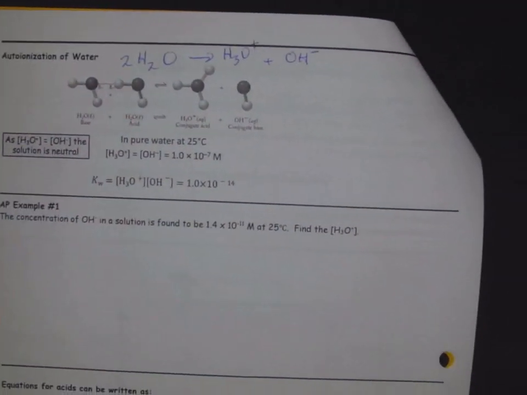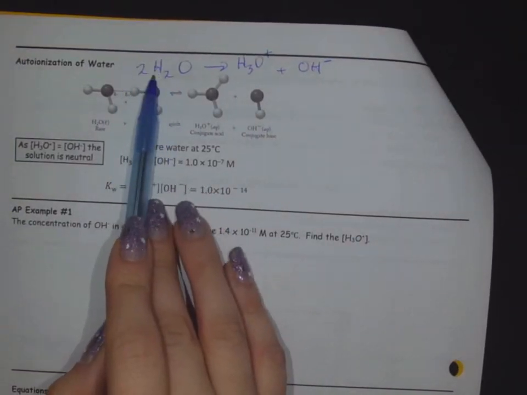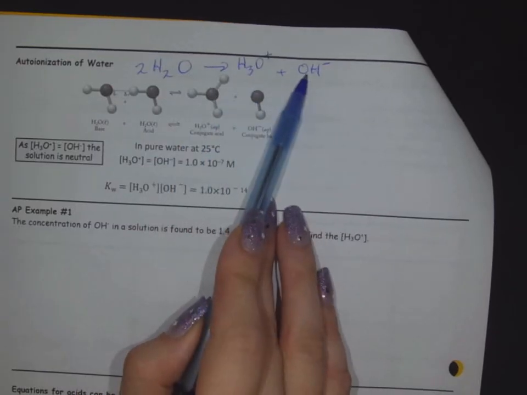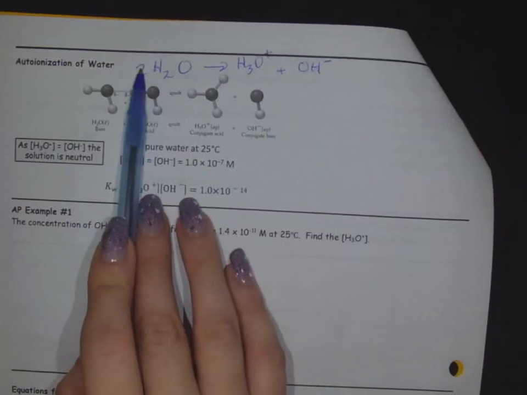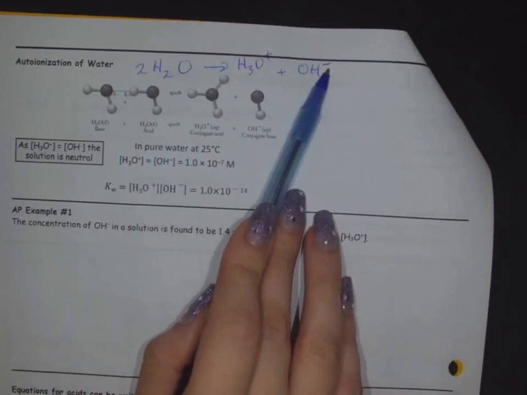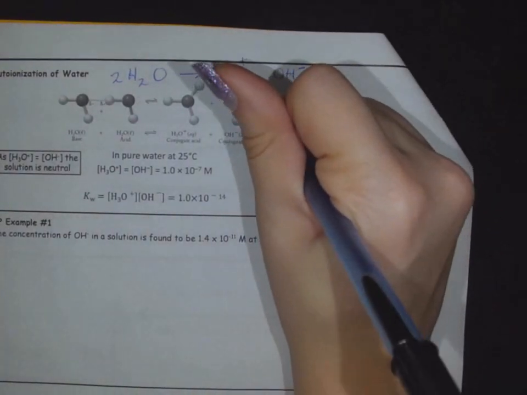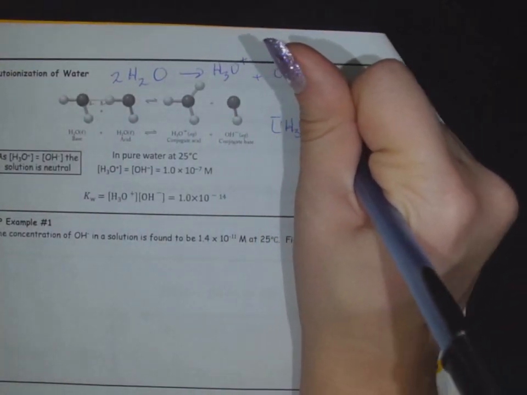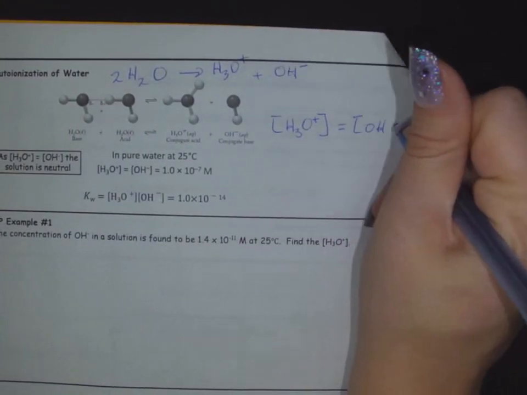Now what's cool about this is no matter how many of these water molecules I break apart, it will always result in equal amounts of hydronium and hydroxide. So if 2 of these break apart, I get 1 hydronium and 1 hydroxide. If 20 of these break apart, I get 10 hydronium and 10 hydroxide. So it will always be the same. When it is pure water, not a solution, the concentration of hydronium is always equal to the concentration of hydroxide.